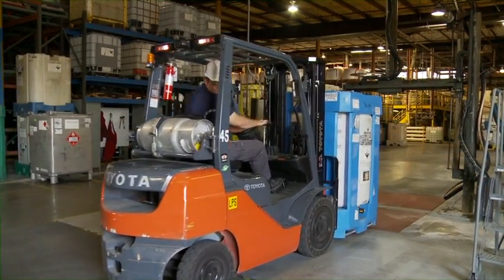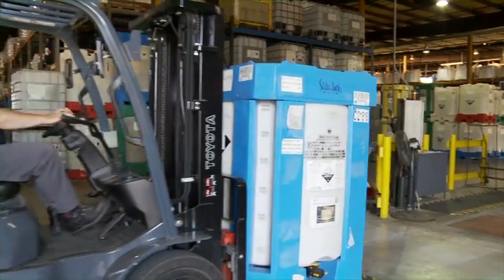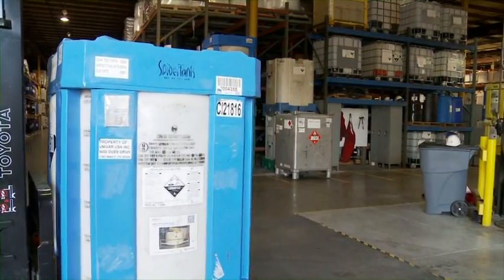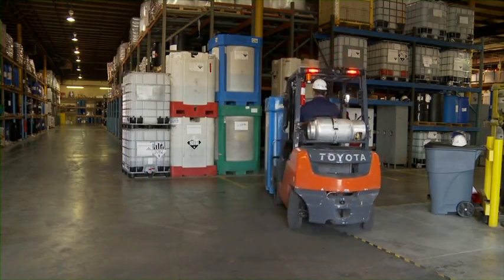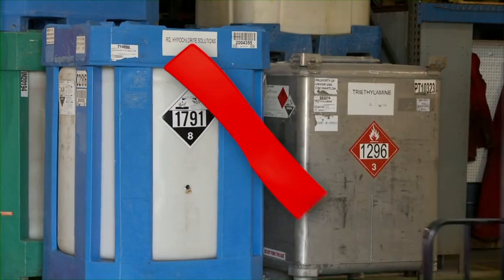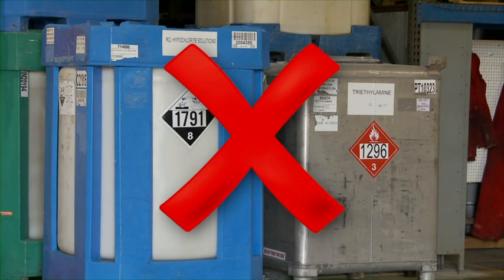If you are handling sodium hypochlorite in 55-gallon drums or IBCs, be sure to follow your site's procedures for storage and transportation of these containers, making sure to avoid storing incompatible materials next to each other.